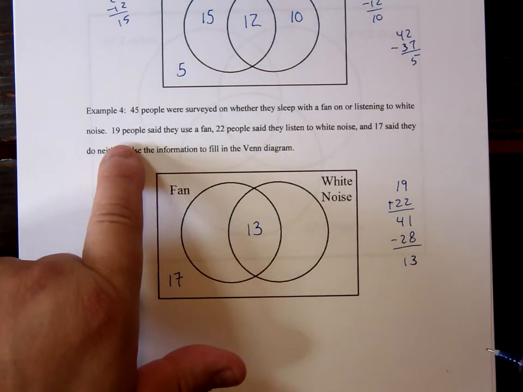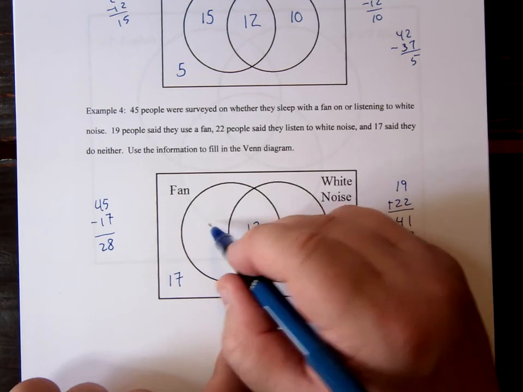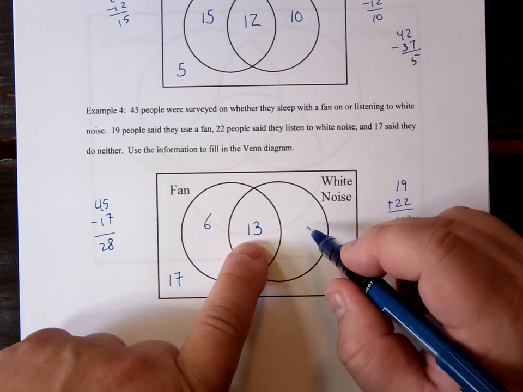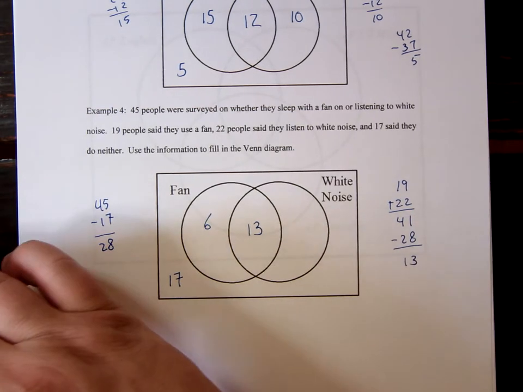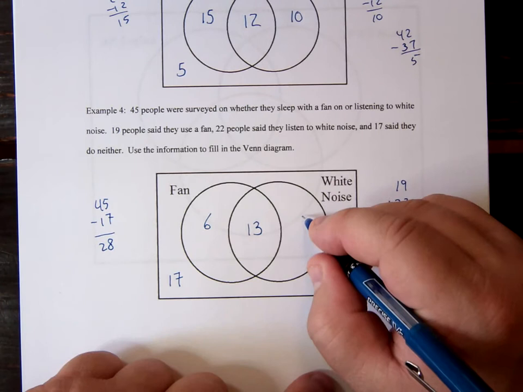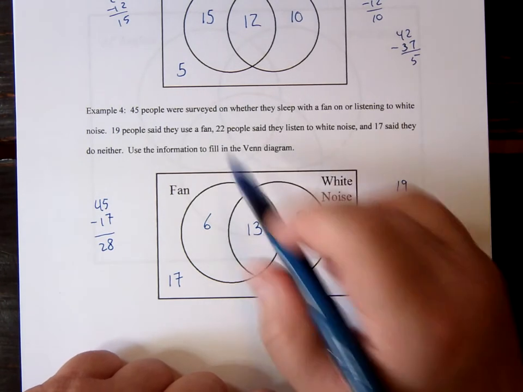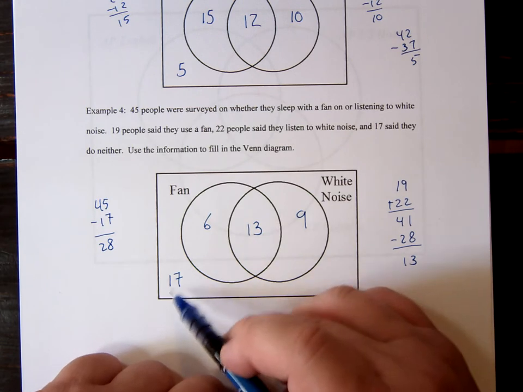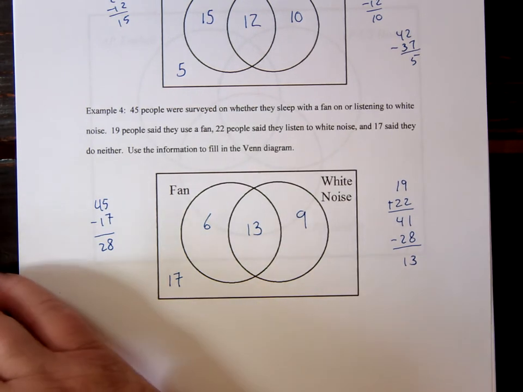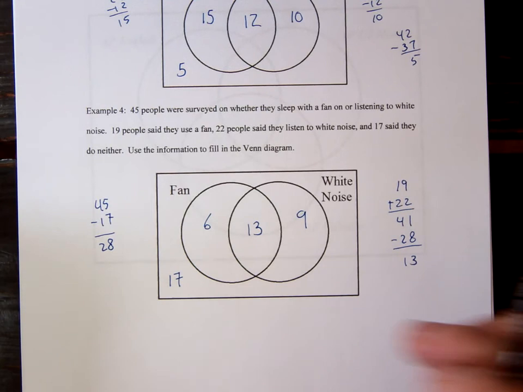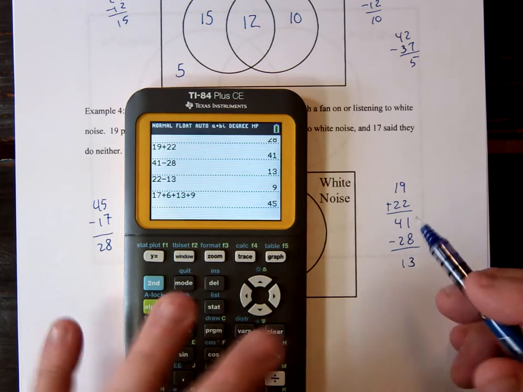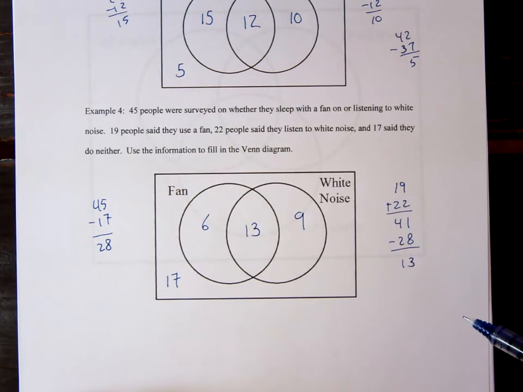19 said they use a fan, 13, so that must be 6, 19 minus 13. 22 said they listen to white noise, so 9. 22 minus 13 is 9. And now, if I add up 17, 6, 13, and 9, I better get 45 people total, because it says 45 were surveyed. Now I got to answer any question about how many people do what.